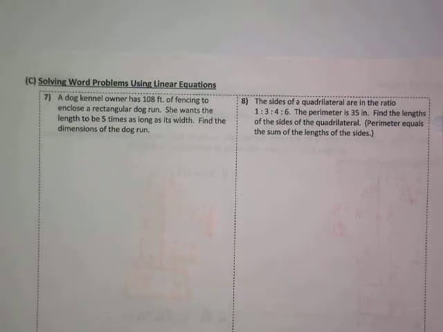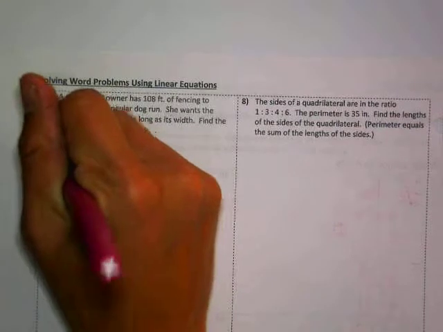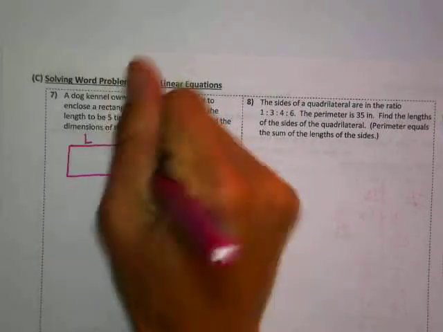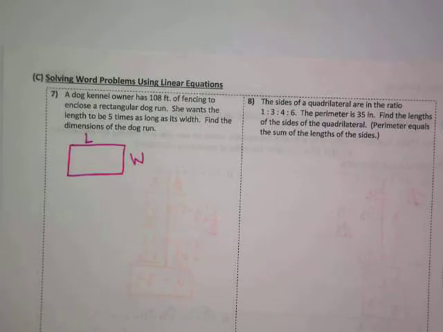Oh, word problems. All right, we got some word problems. They're good though. All right, number 7. A dog kennel owner has 108 feet of fencing to enclose a rectangular dog run. She wants the length to be 5 times as long as the width. Find the dimensions. All right, so I'm going to draw a picture. Got this rectangular dog run. This is the length. This is the width.